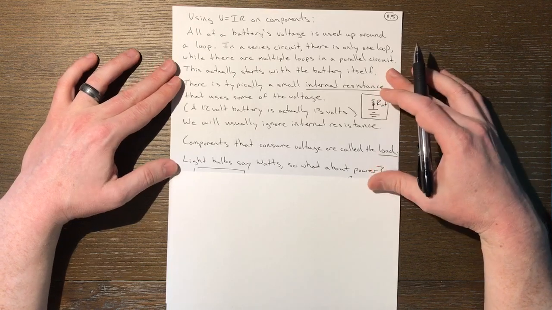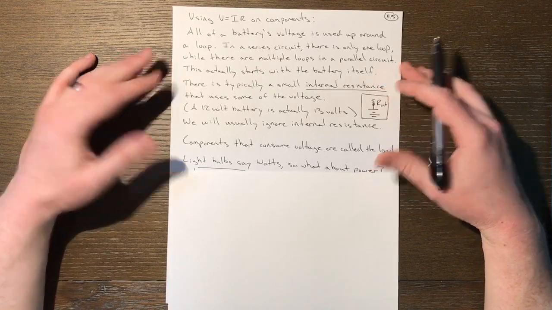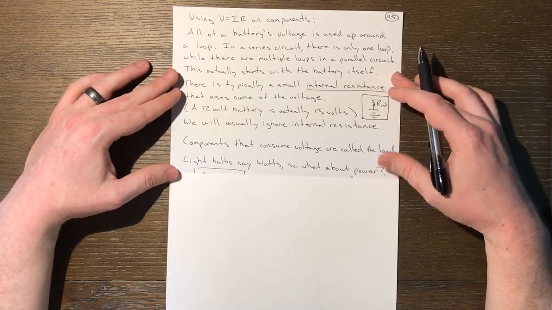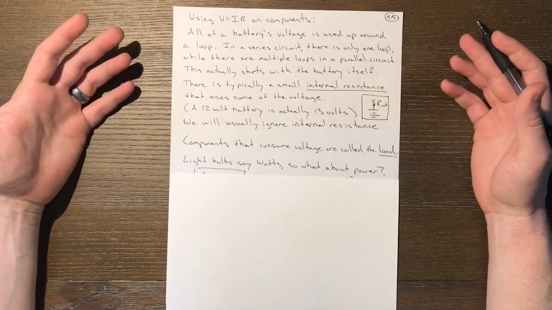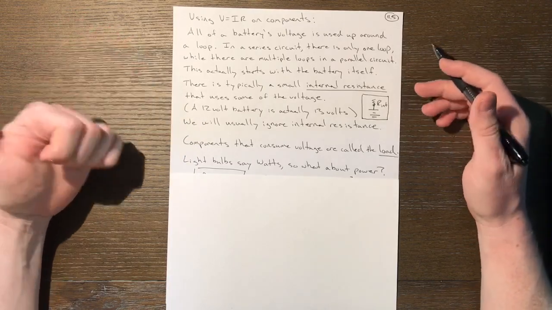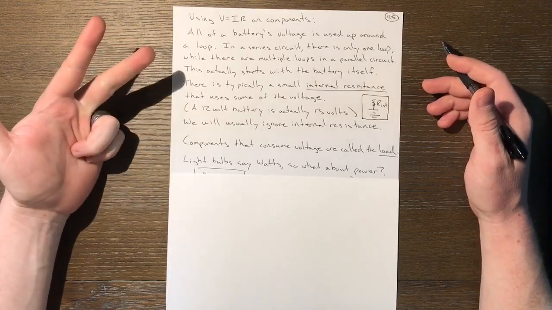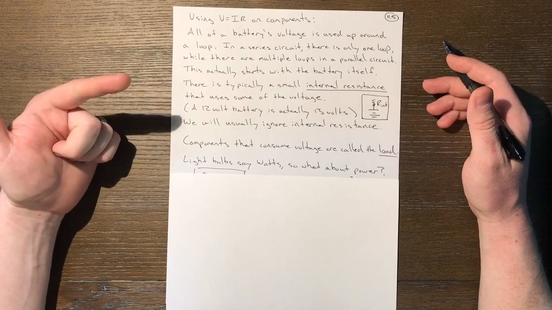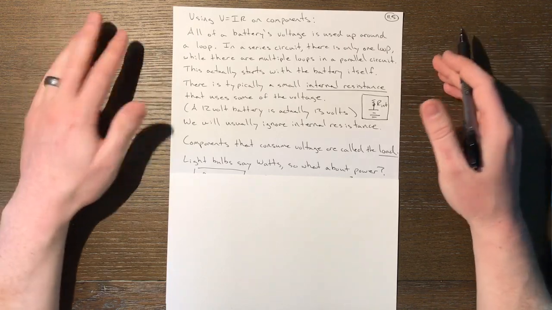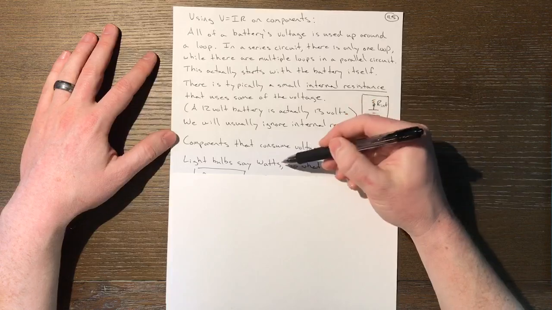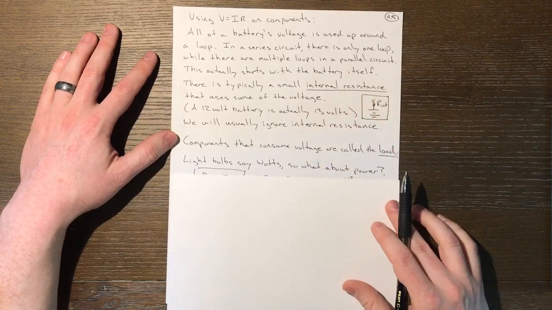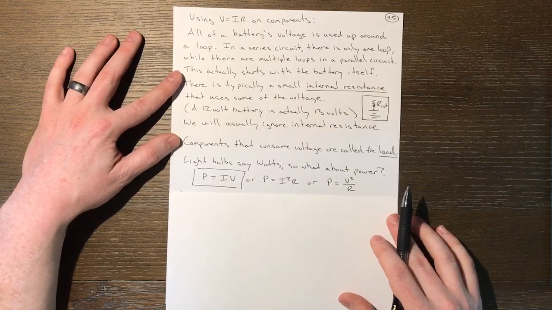Now I say that, and you're probably starting to think, wait a second, my light bulbs say watts. Where does power come into all of this? We've talked about voltage, current, resistance, amps, volts, ohms. All of these things are kind of familiar, but watts certainly play a role. So where does power fit into all of this?